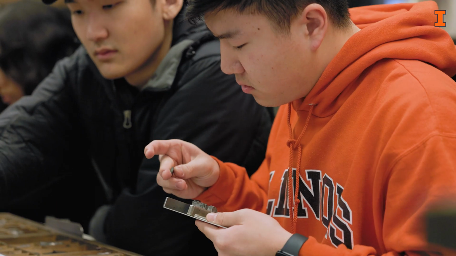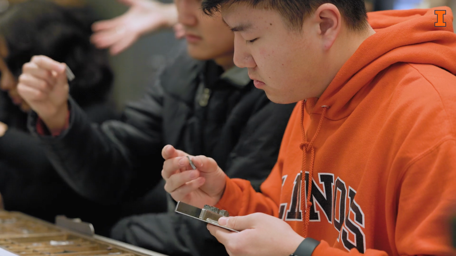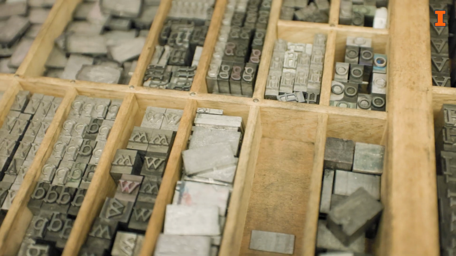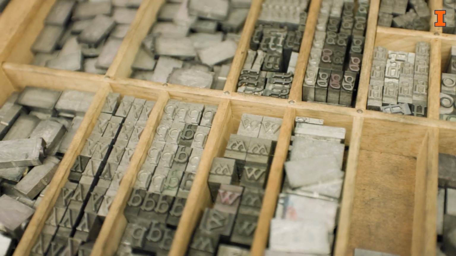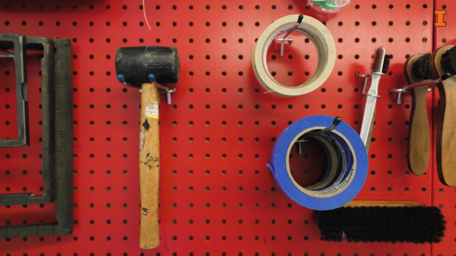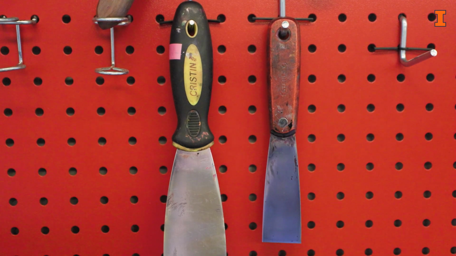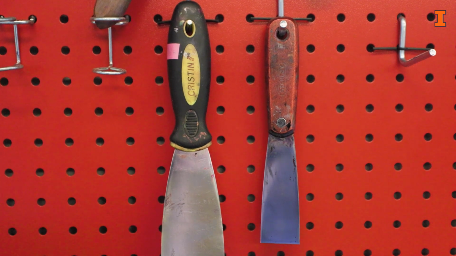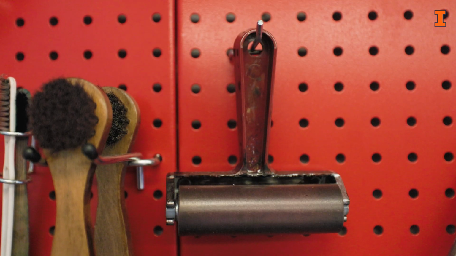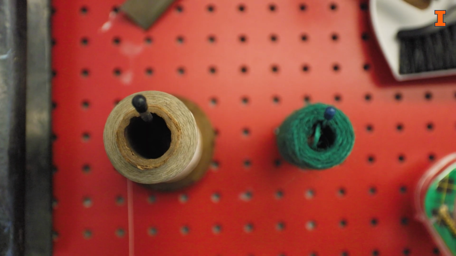I think actually when students first encounter something like setting type, they first think, wow, this is so much slower. I could just type it on the computer much more quickly. And so part of the conversation is, well, what is a text that you think is worth the time, right? What is a text that you would want to put labor into to create a version of that both communicates, but is also beautiful, right?